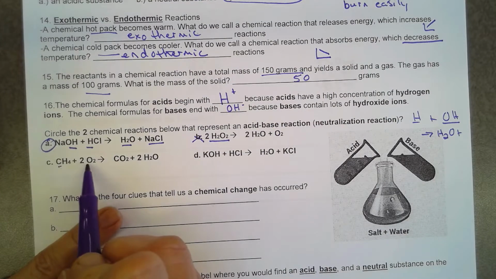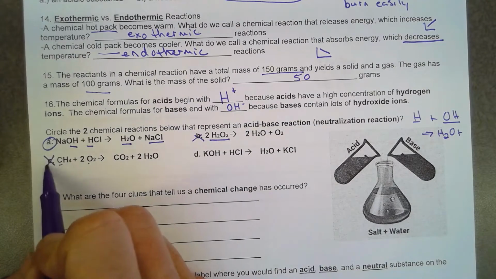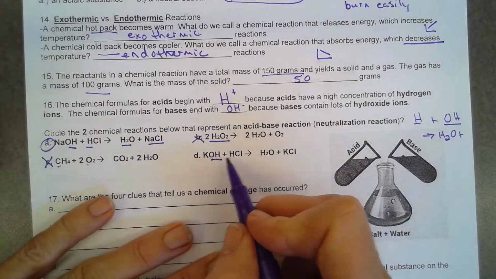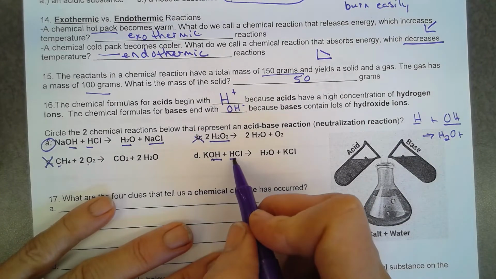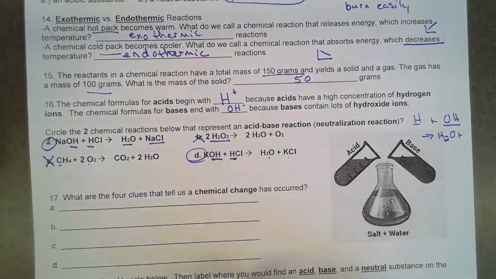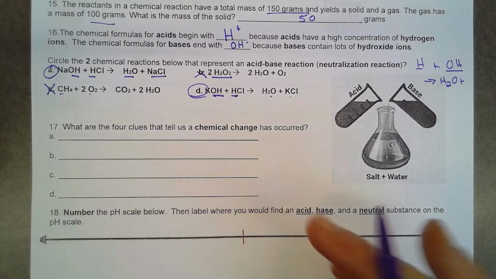CH and O2, nope, that doesn't have an H and OH, so that's not it, nor does it make water. Oh, look, here's an OH, here's an H. So this is my base, this is my acid. It makes water and a salt. That's my other one.